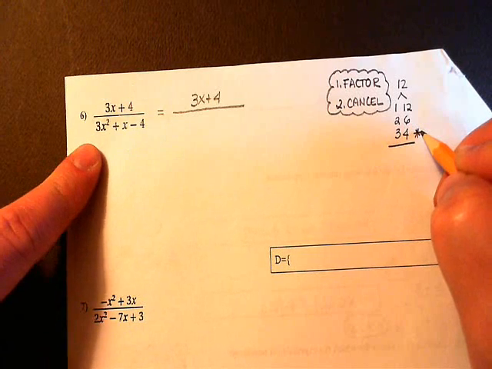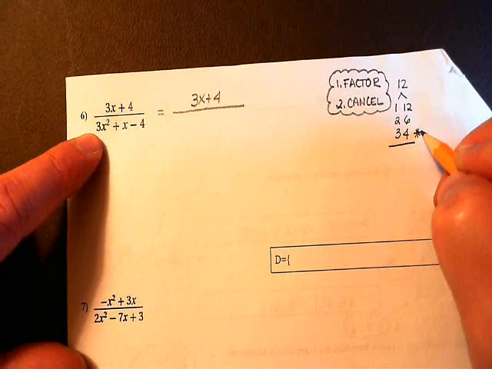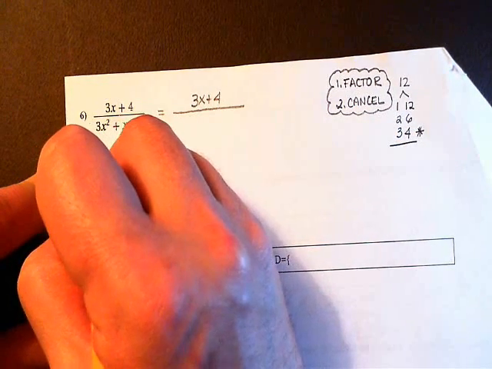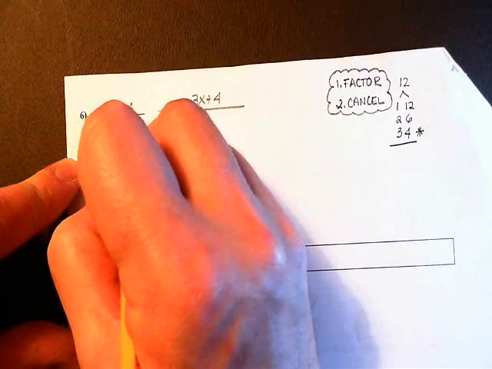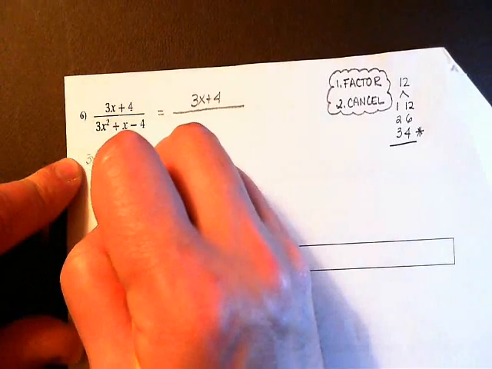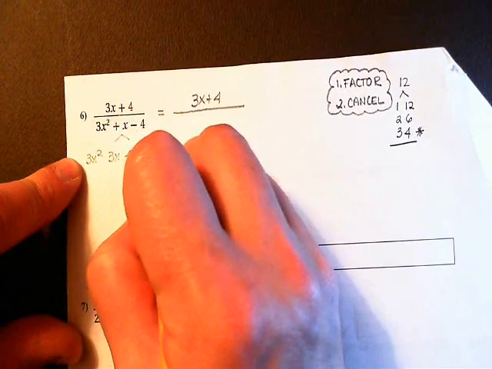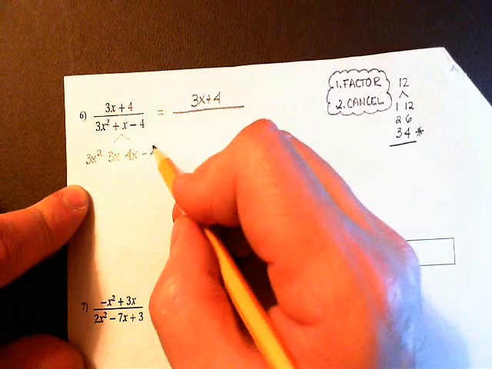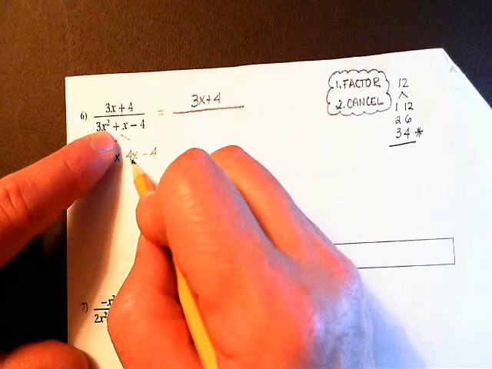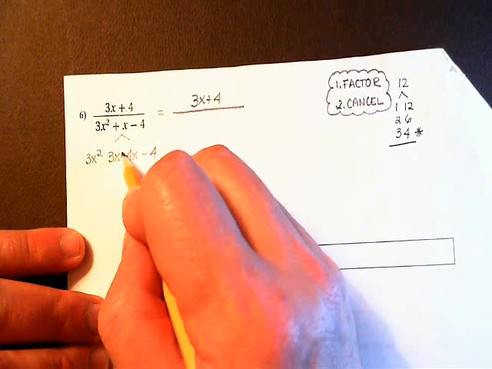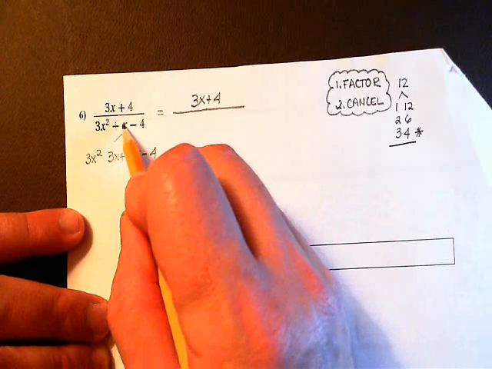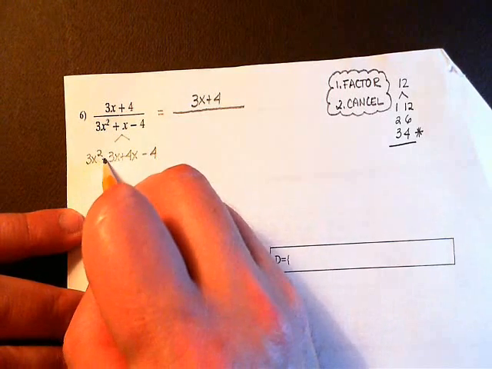And just like the problem before, because this is a 3 and not a 1, that means I will need to copy the first term. I'll break apart the middle term as the factors that I found, 3x, 4x, and I copy the last term, which is negative 4. Okay? Now, the biggest digit is supposed to have the same sign as the middle term, so that will be a positive 4. And positive 4 plus 3 or minus 3 give me a positive 1. The answer is negative 3.